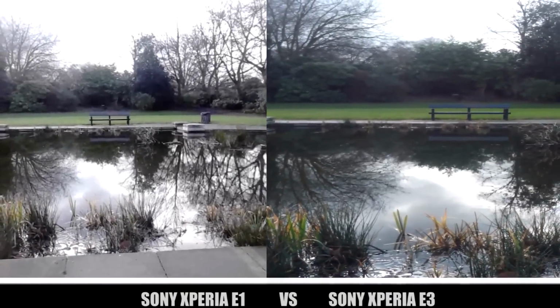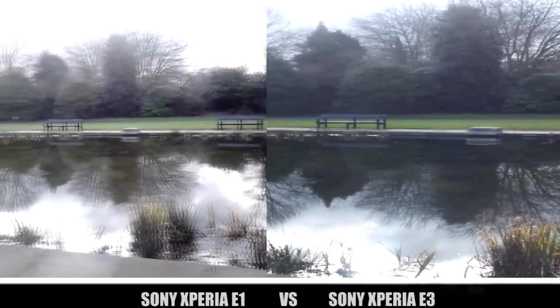This is the microphone quality of the Xperia E1, and this is the microphone quality of the Xperia E3.